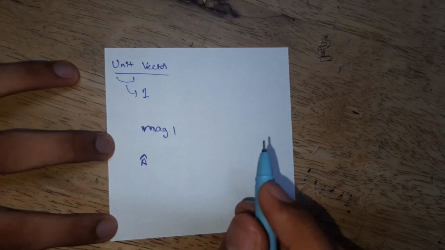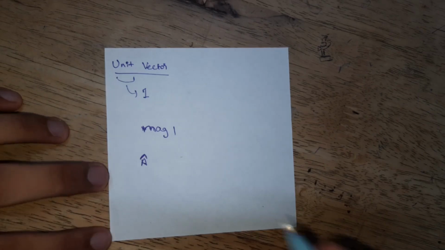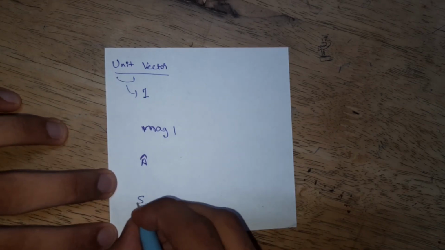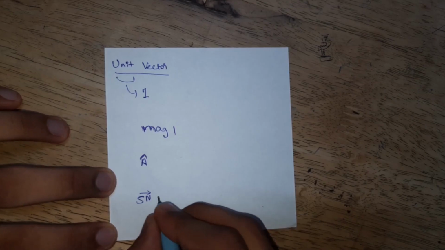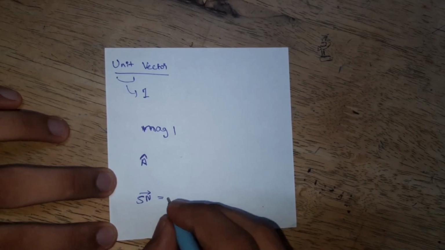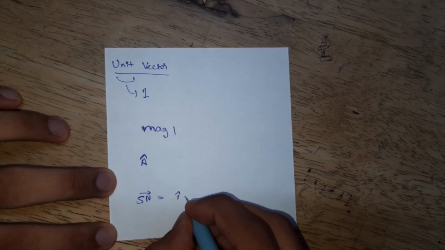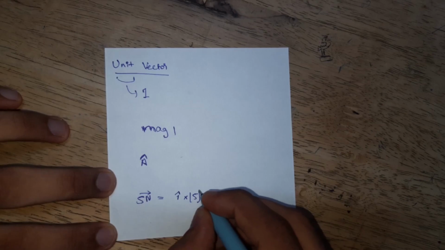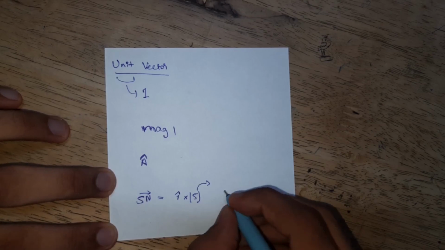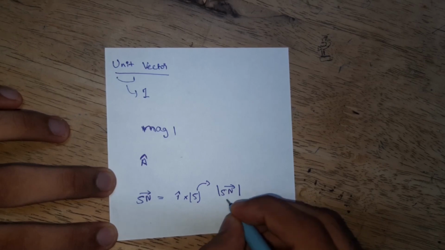To represent any vector, it's a multiple of a unit vector. Let's take a vector of 5 newtons. This is basically 5 times this. This is the magnitude. If we just do 5 newtons this way and put an absolute value of this, that's basically the magnitude.